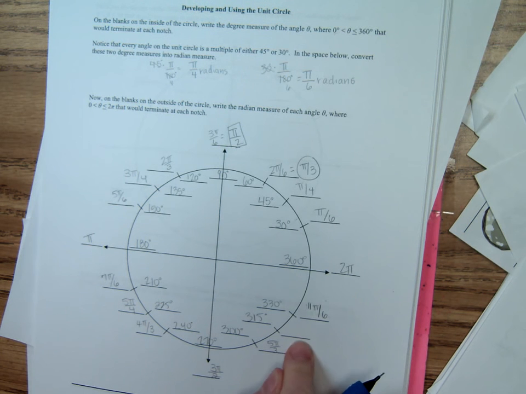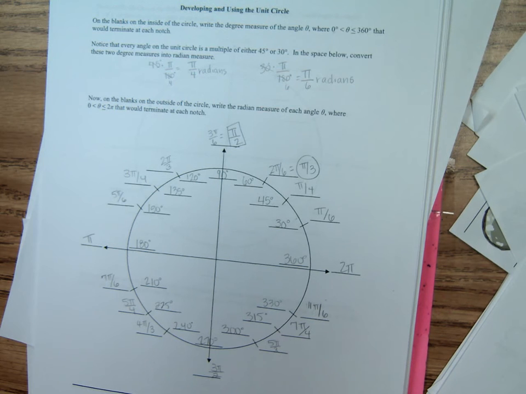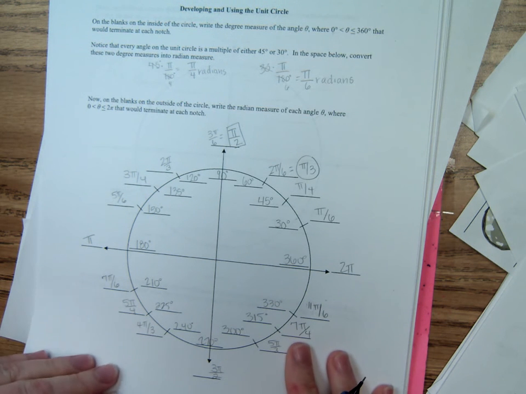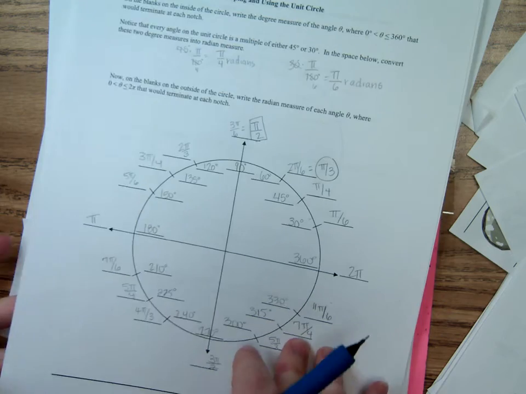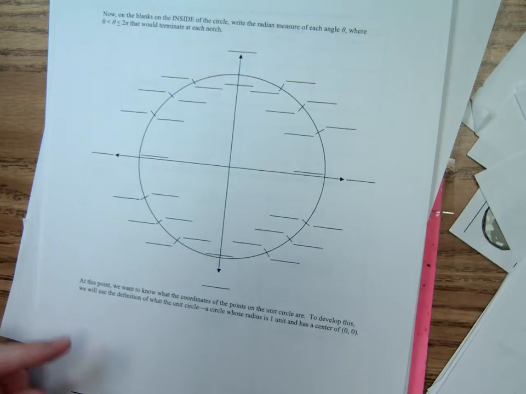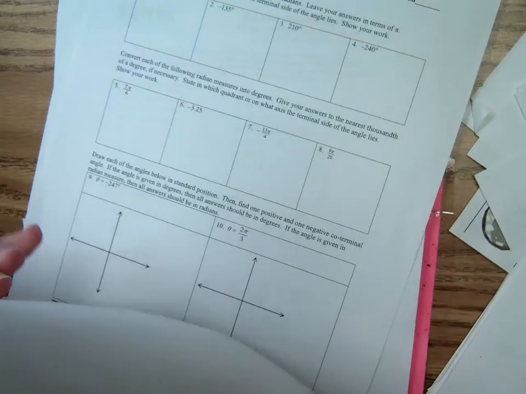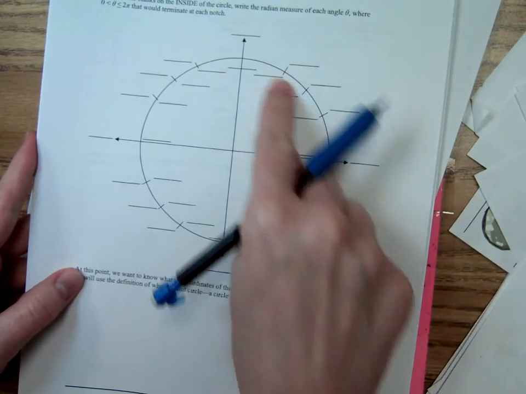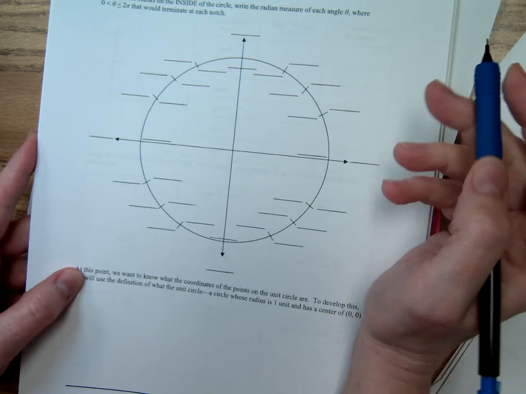And then right here, 7 pi over 4. And you're all filled in, right? Okay. I mean, in theory, you only have to know one or the other. Right. And that's what you're going to learn, that there's sort of a pattern here. You'll get the pattern. Now, this is going to be a little bit different. Now go through and write your radian measures on the inside.